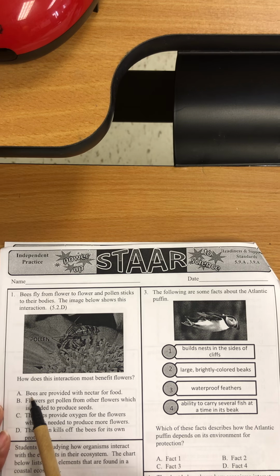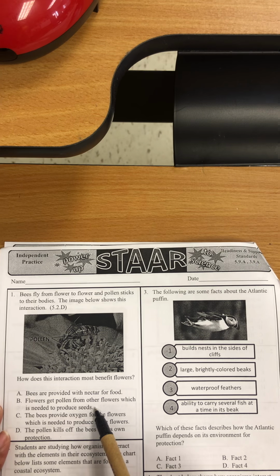A, bees are provided with nectar for food. B, flowers get pollen from other flowers, which is needed to produce seeds.